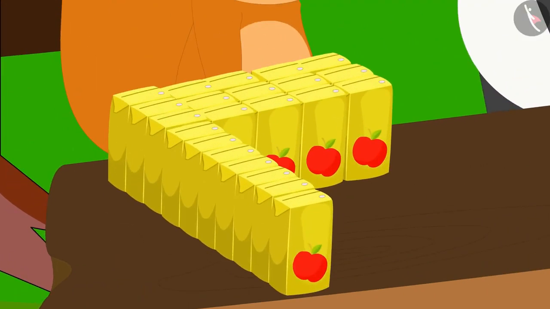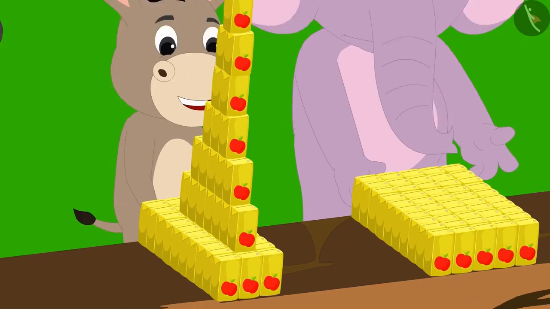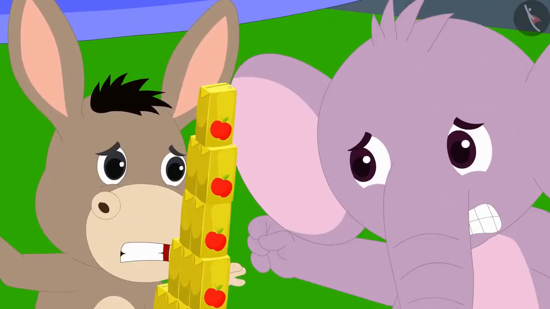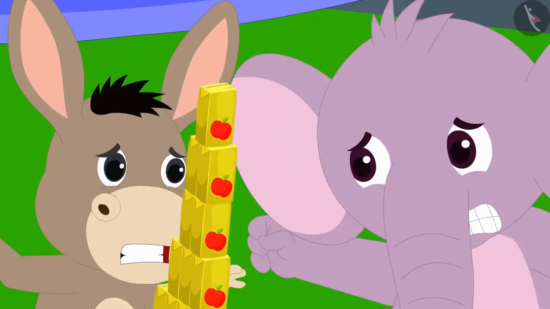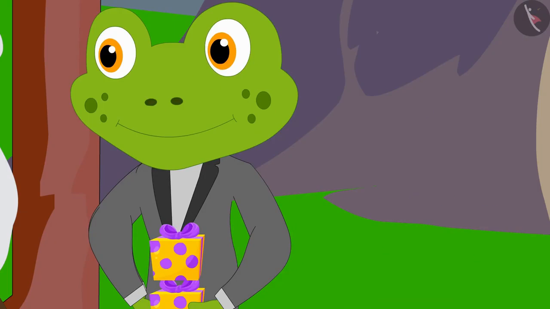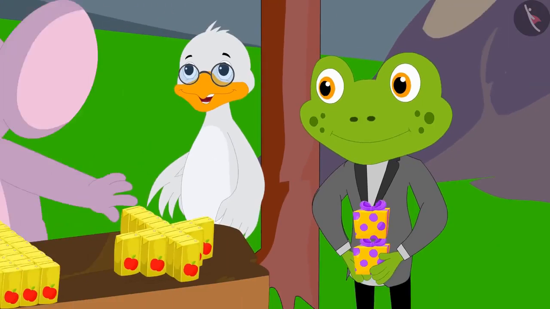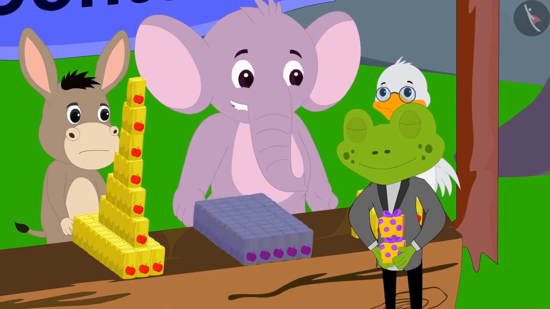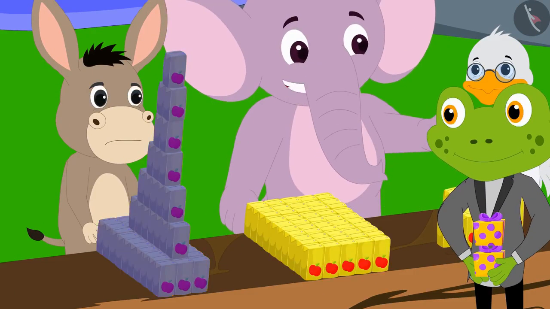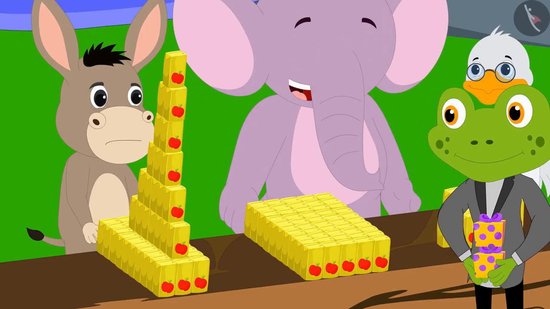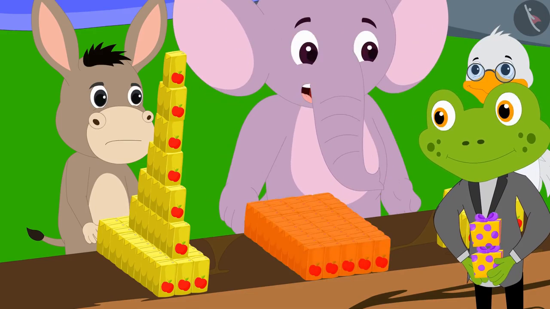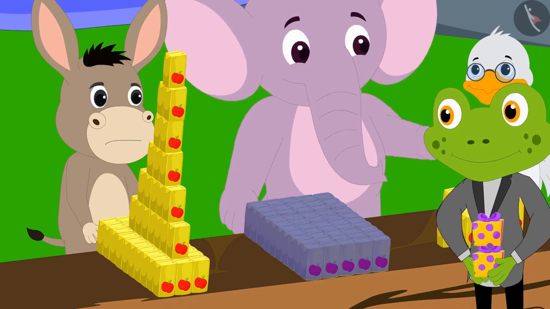All the villagers made different sizes using juice cartons. But what is this fight between Appu and Bhola? Oh, the owner of the company, Tarru the frog, has declared both Appu and Bhola as winners. So now, both of them are fighting over how that can be possible. Look at how wide my size is as compared to Bhola's shape. It means a lot of volume of juice would fit in the boxes of this shape. The reward should only be given to me.